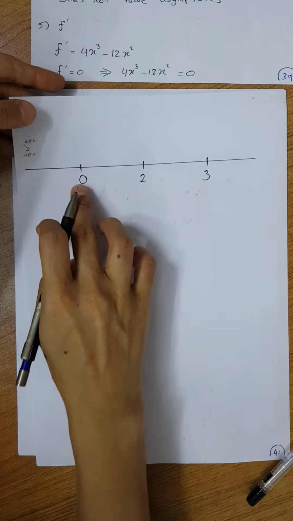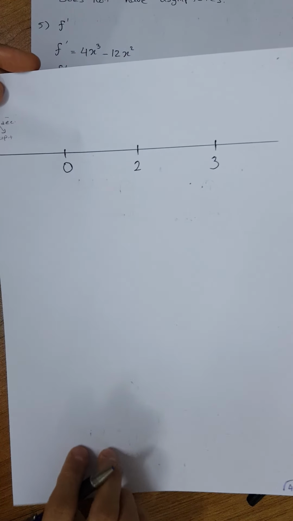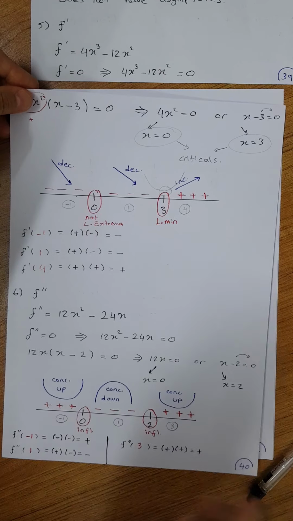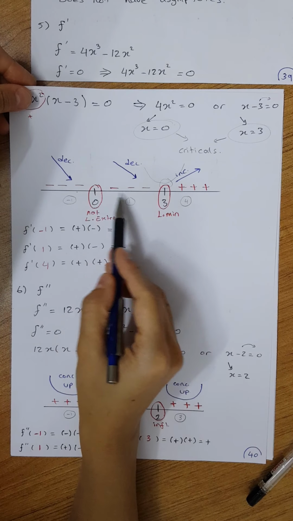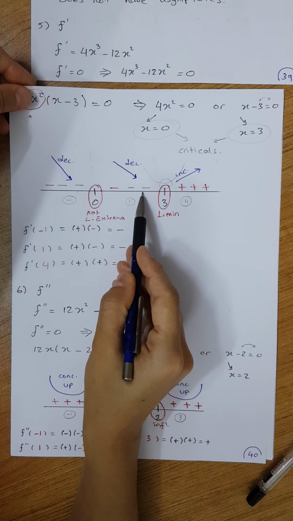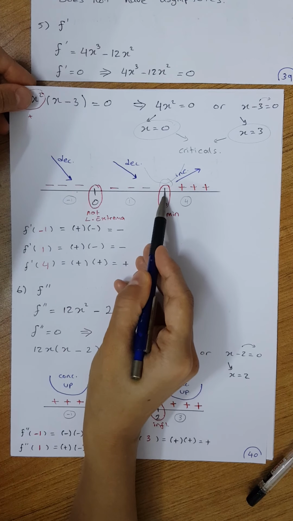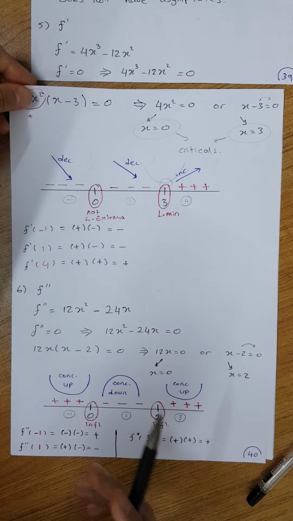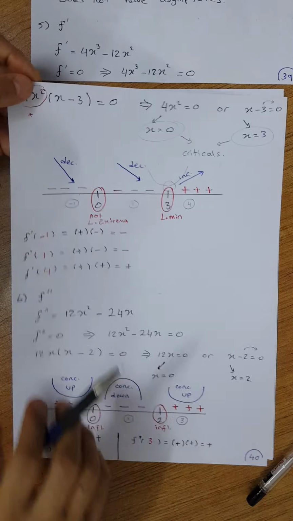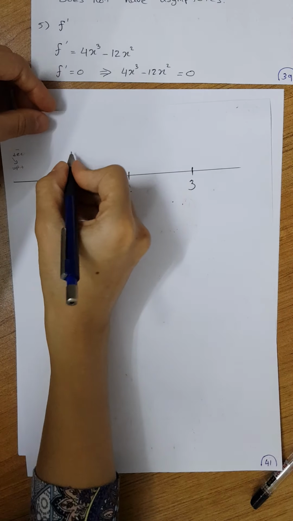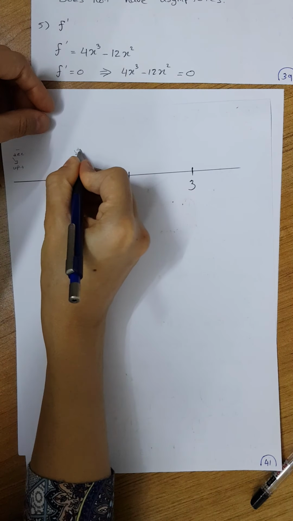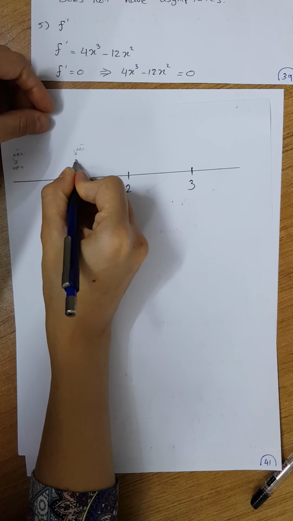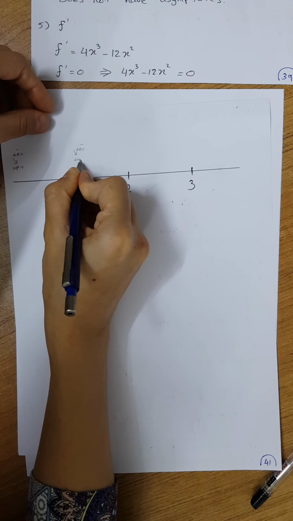Let's check from 0 to 2 if the function is increasing, decreasing, concaved up or down. It's true that I do not have 2 here, but I know from 0 to 3 the function is decreasing and concaved down, so from 0 to 2 as well. So here the function is decreasing and concaved down.